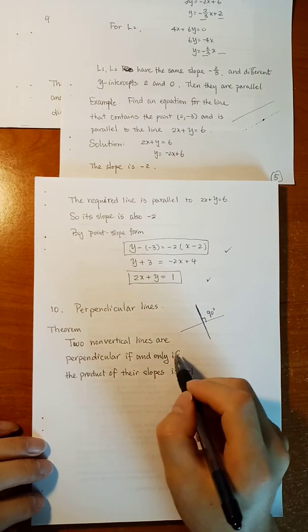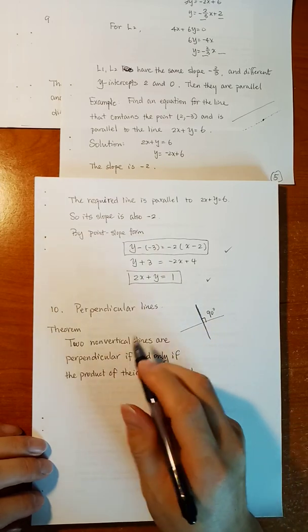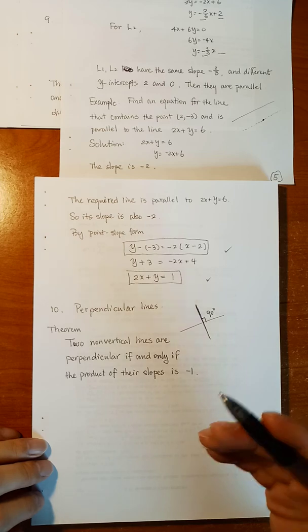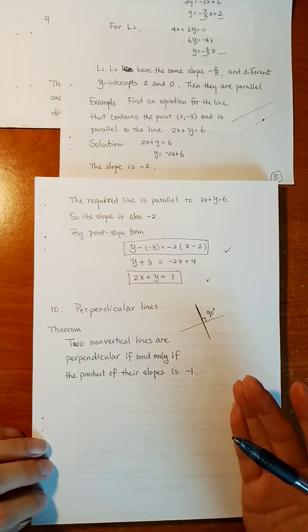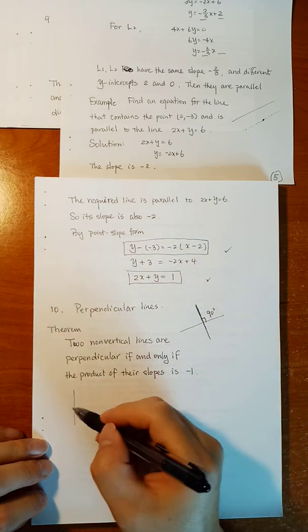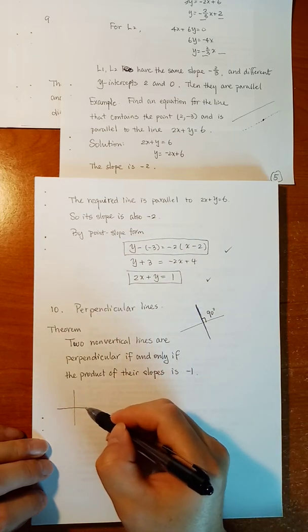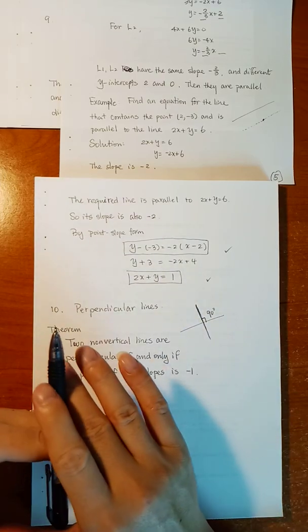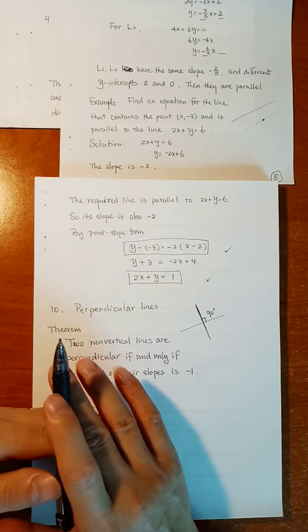Okay, and here again, because we talk about slopes, we only consider non-vertical lines. But we know which line is perpendicular to a vertical line. If you have a vertical line, only a horizontal line is perpendicular to it. If you have a horizontal line, only a vertical line is perpendicular to it.